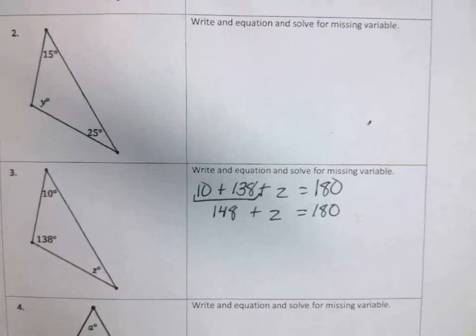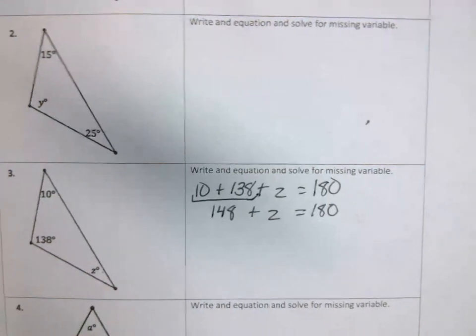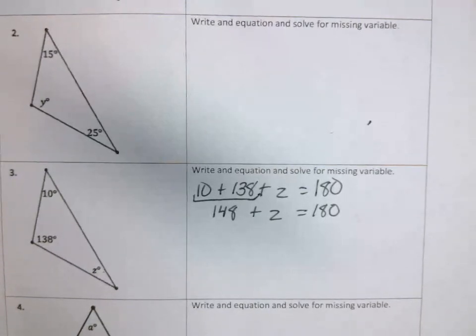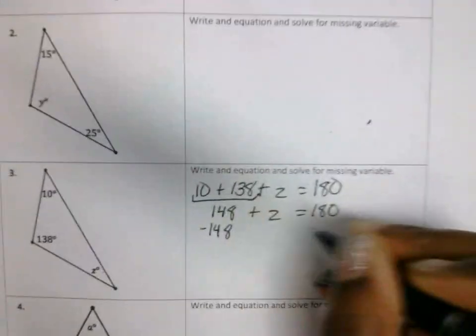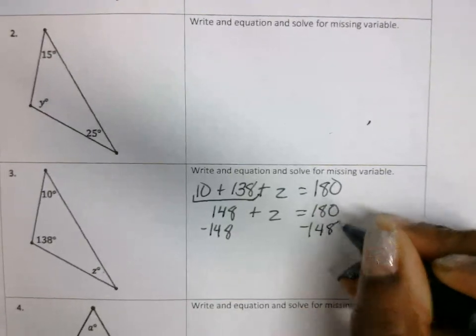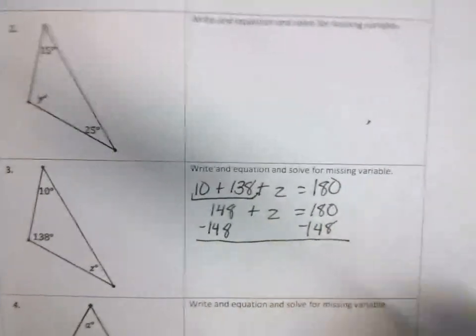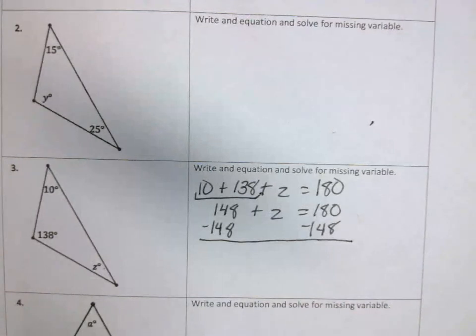Now, in order to get Z by itself, what are you going to do? You subtract. What are you subtracting? 148. So we're going to subtract 148 on both sides. 148 minus 148 is what?